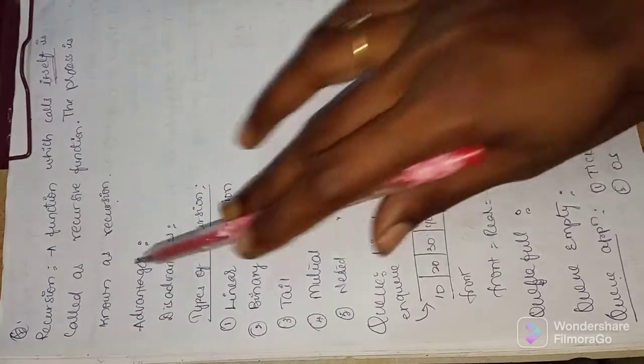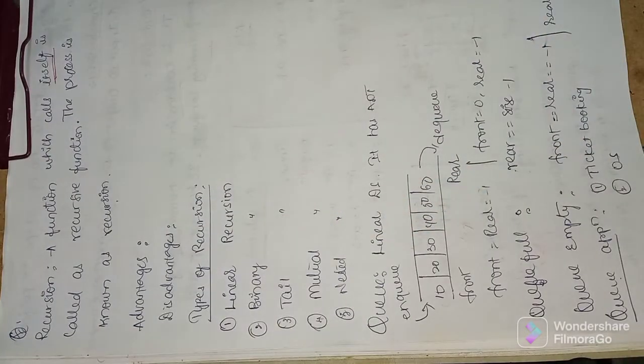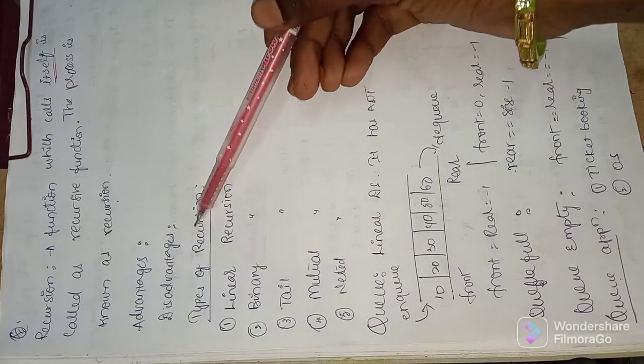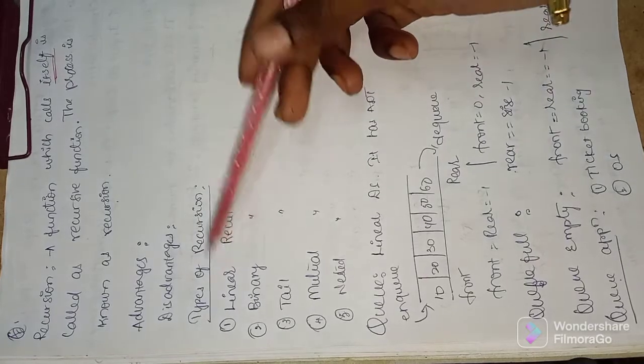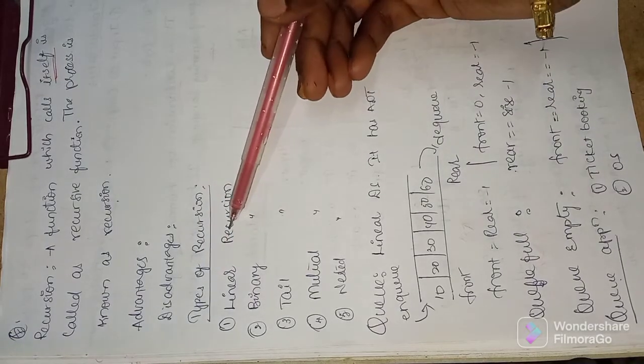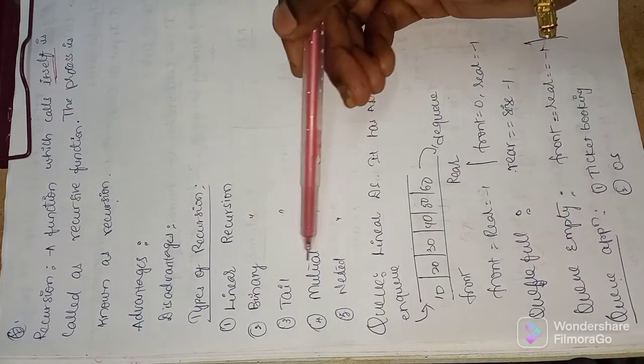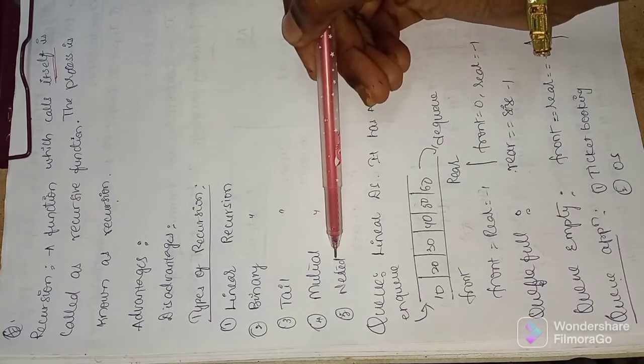With the help of recursion you also get many advantages and disadvantages, and we go to the discussion of types of recursion. First is linear recursion, then binary recursion, tail recursion, mutual recursion and nested recursion.